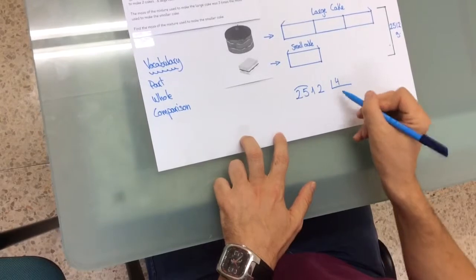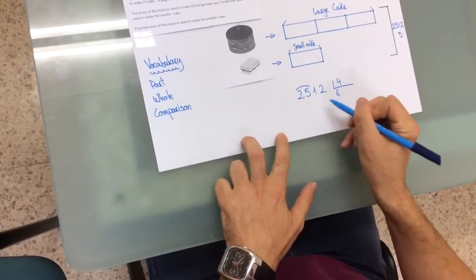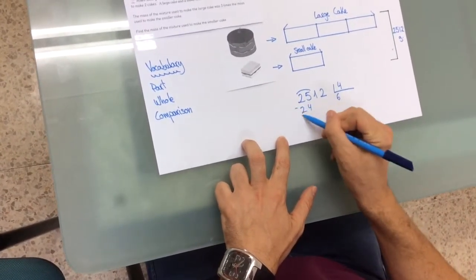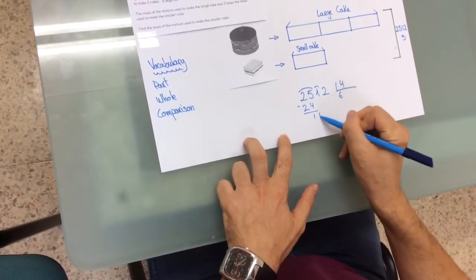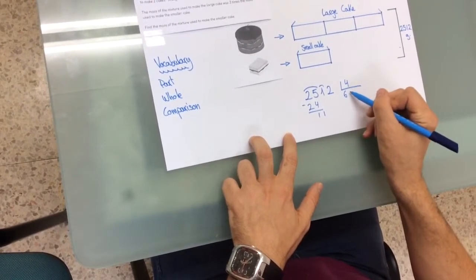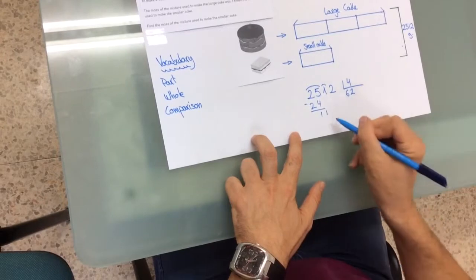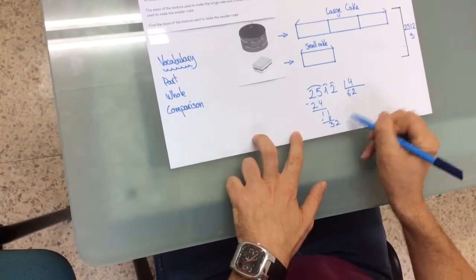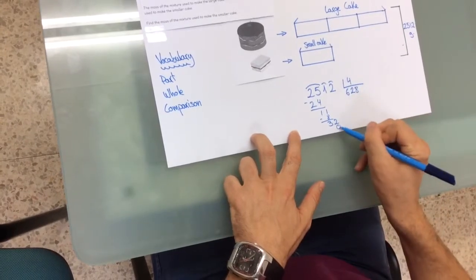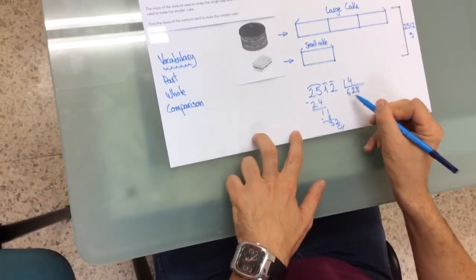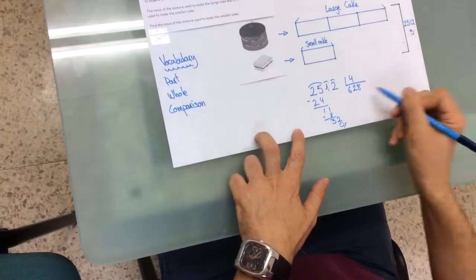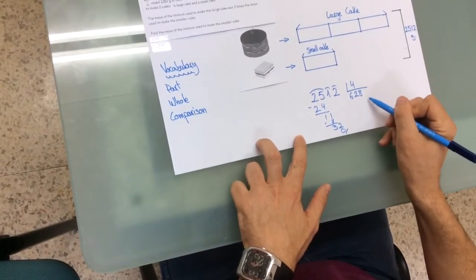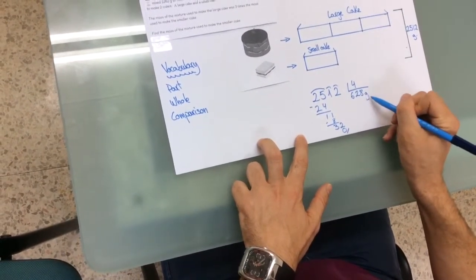If I divide, 4 times 6 is 24. We subtract, bring the next one down, 11, and 4 times 2 is 8. 3, and now bring down 2. The answer is 8. So, the answer for each of the parts in the cake is 628. Of course, it's 628 grams.